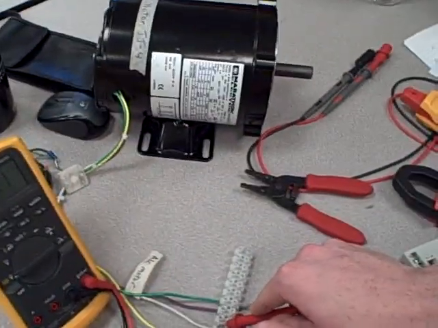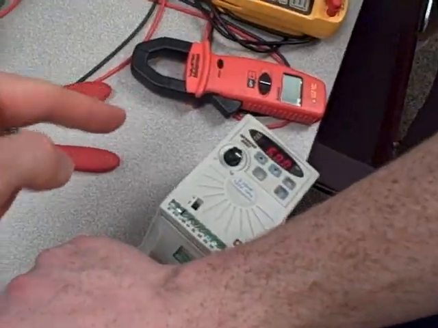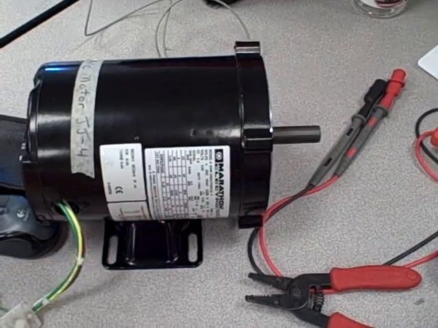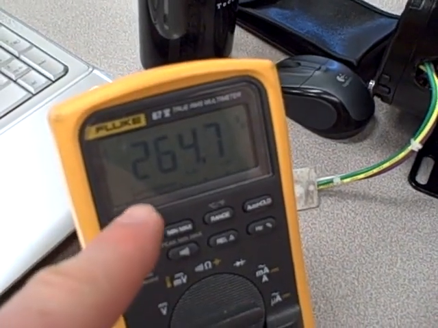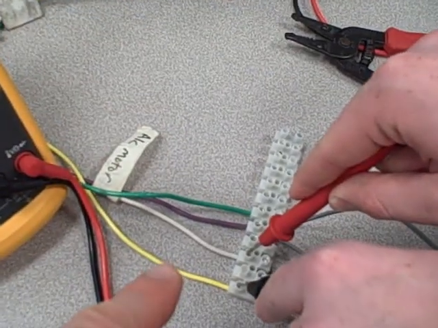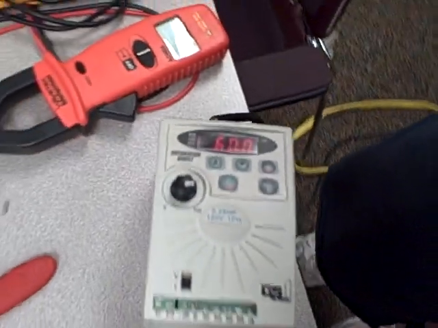So we've got an Automation Direct GS1 variable frequency drive that's powering up a quarter horsepower three-phase motor. We are currently measuring the voltage being applied to the motor with a Fluke voltmeter. We're reading 265 volts, that's phase to phase, or line voltage applied to the motor, 265 volts at 60 hertz, right there. So you can write those numbers down.